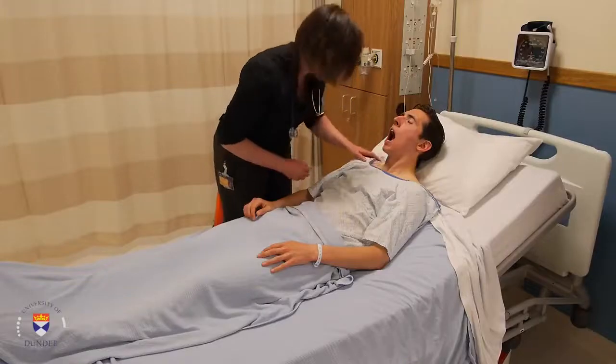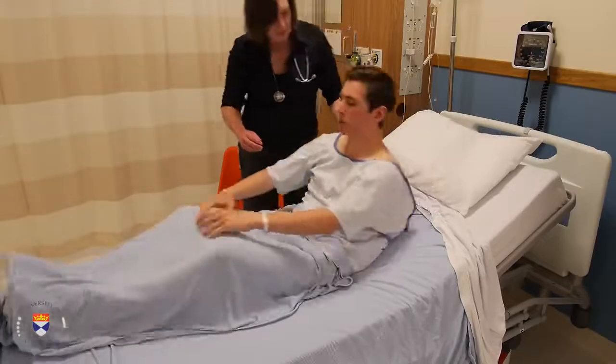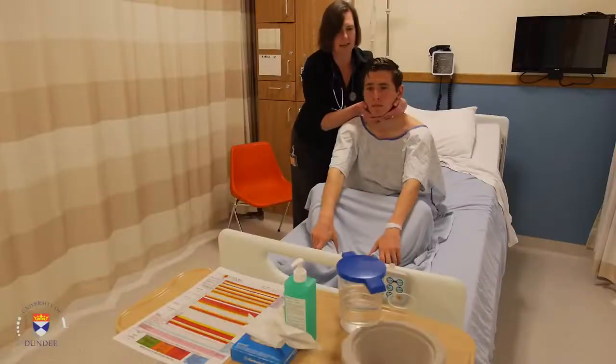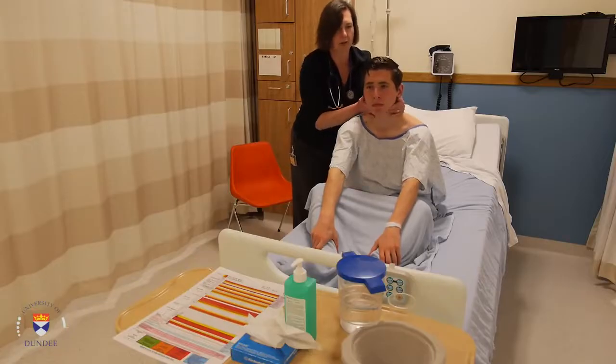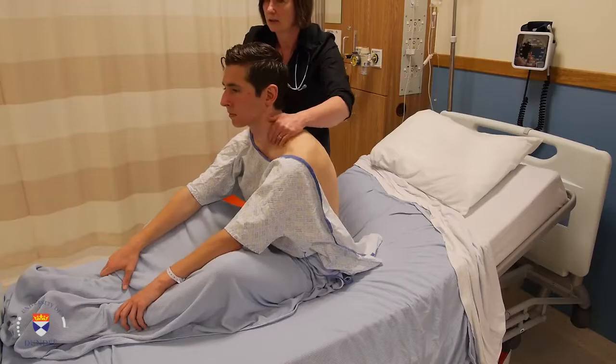Ask the patient to sit forward so that you can perform a brief but thorough examination of the lymph nodes in the neck. Check under the chin, down the anterior and posterior neck, and in the supraclavicular area.